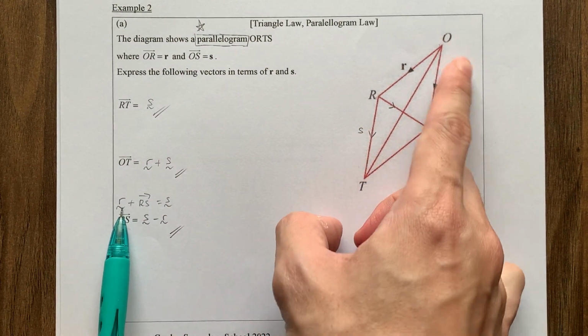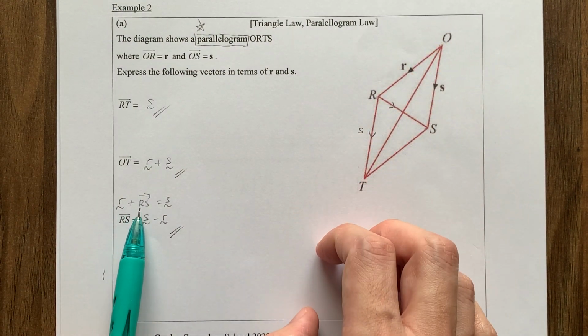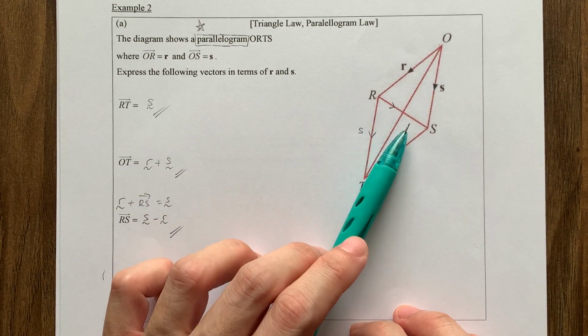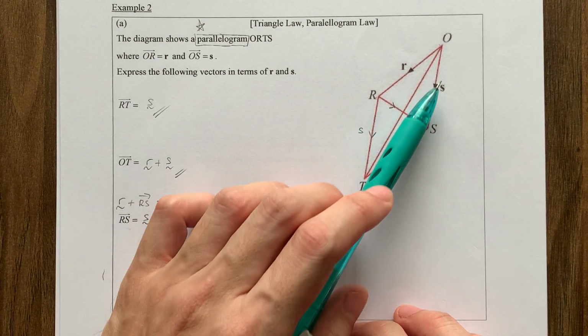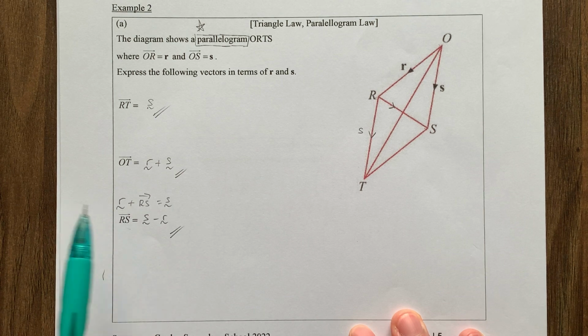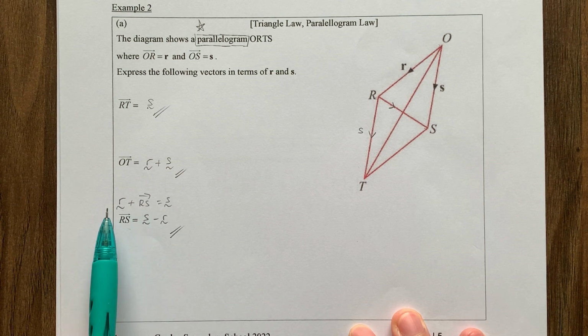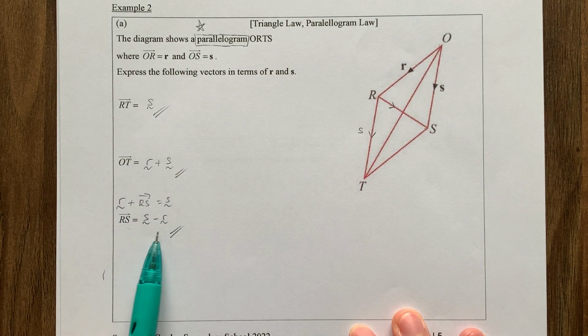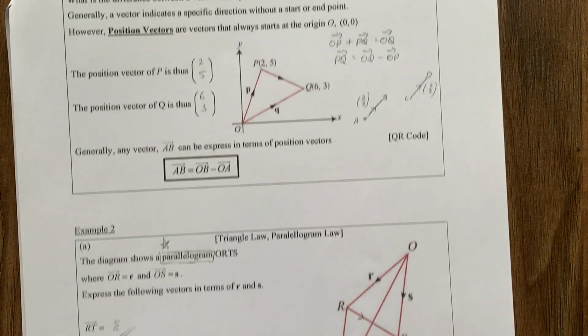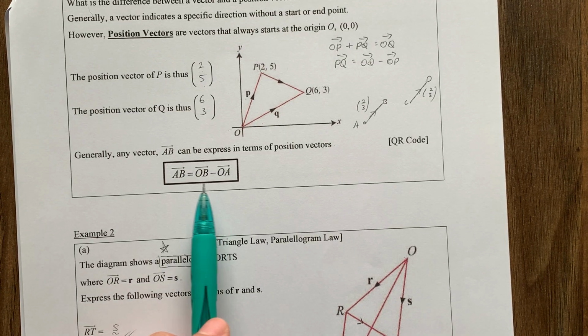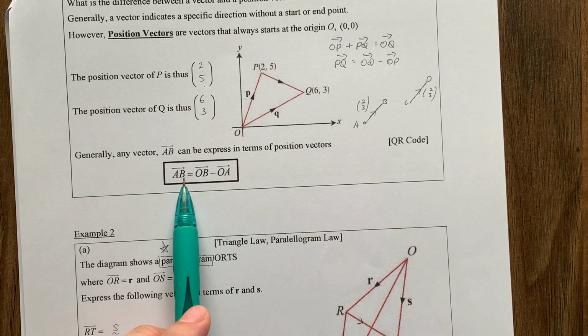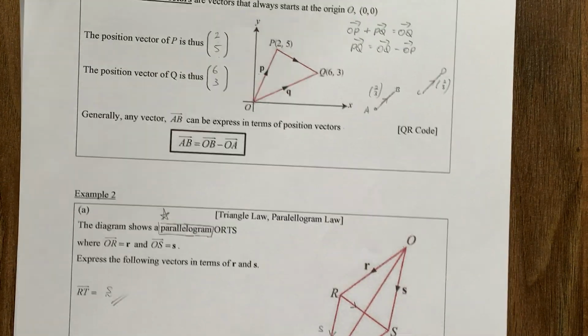This R, which is OR here, plus RS here, is equal to S here. And then what I simply do is I make R the subject. So this R needs to go to the right side, and that's the answer. Finished. So you can see that this position vector is very important because it helps you break down the vectors, and then eventually you just make whatever you want to be the subject, and that's how you solve vector questions.